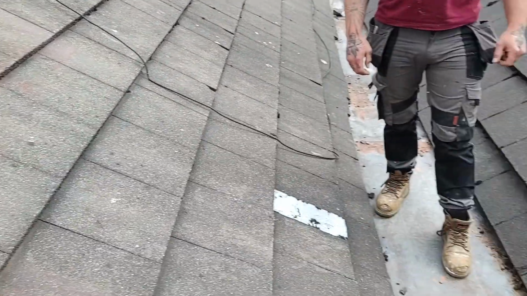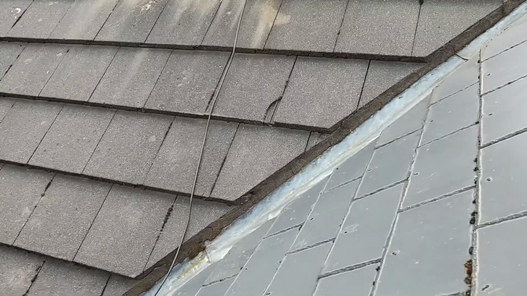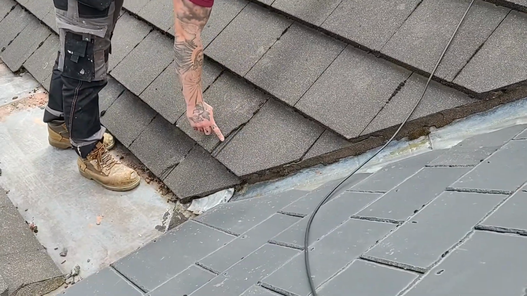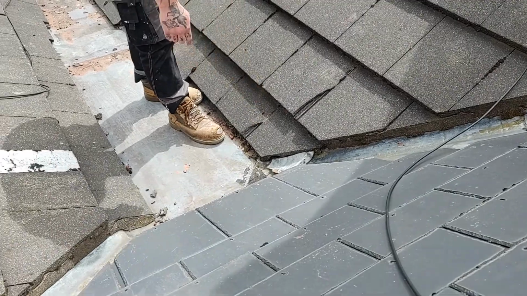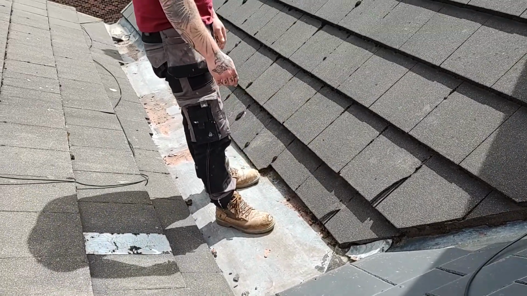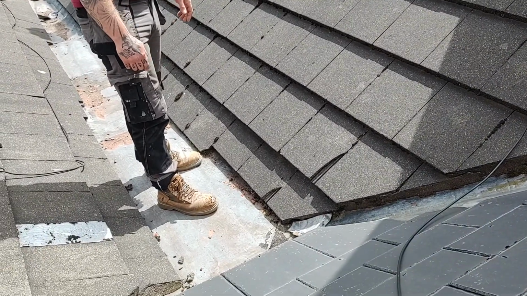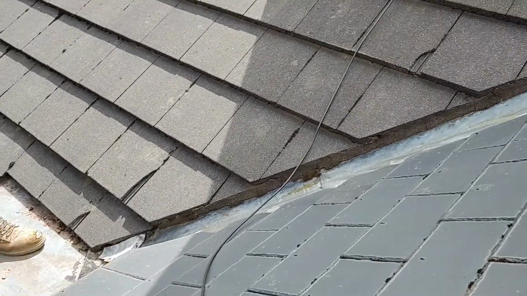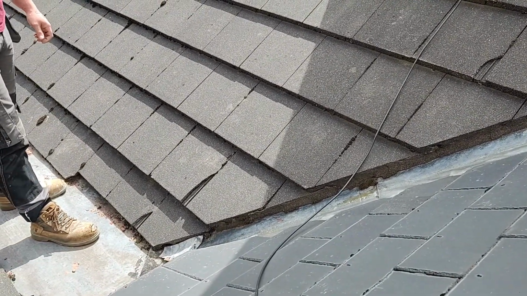However, if we look at next doors, we've got a couple that probably are leaking. One there. That's a possibility as well. Now, if the underfelt on next doors is not lapped correctly, then that would be your leak. Now that's a bit of a dilemma for you.